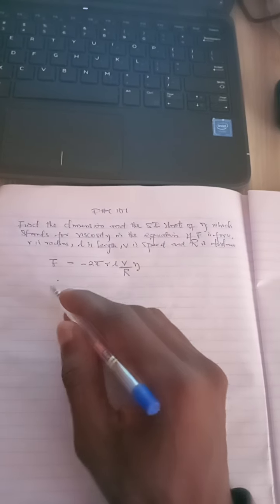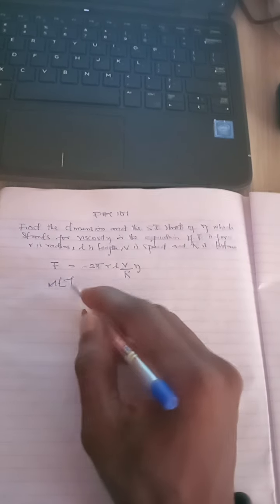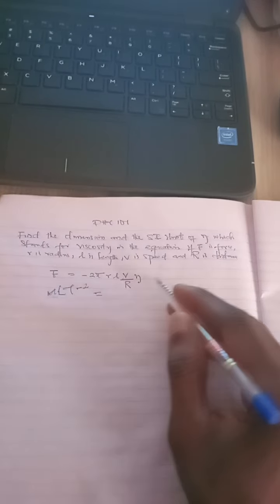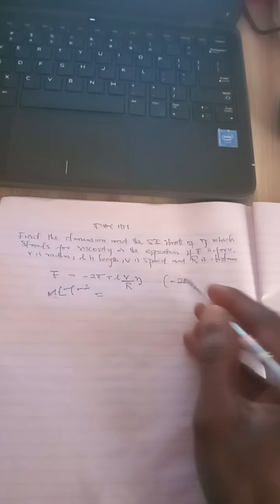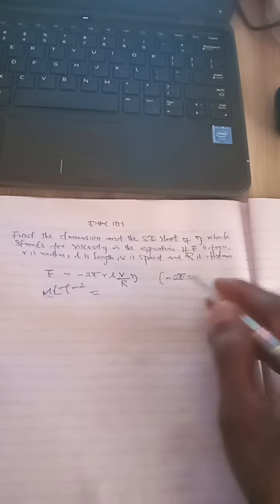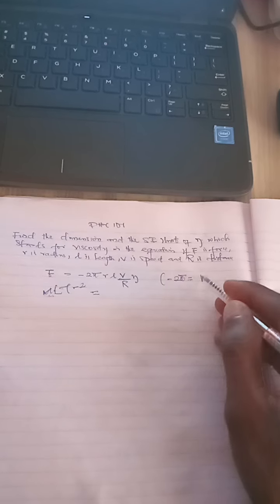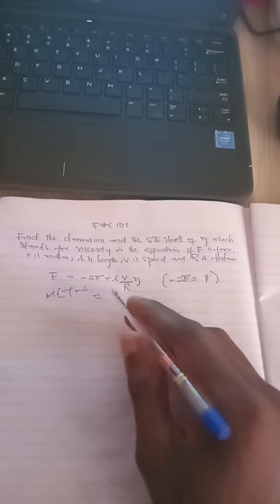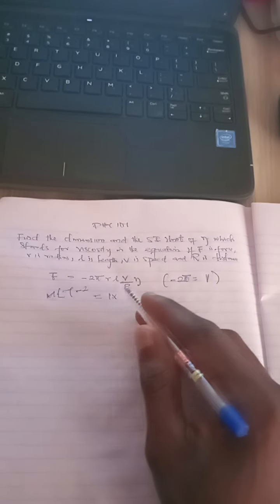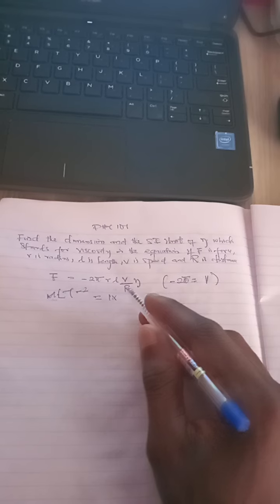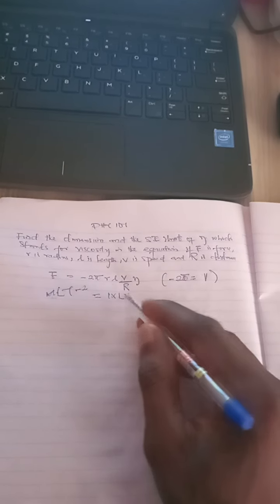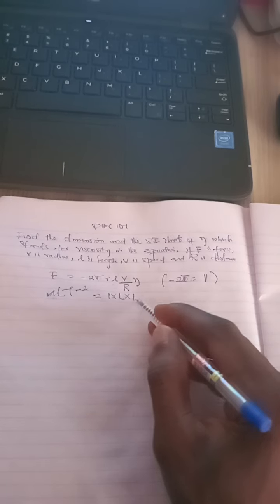The dimension of force is MLT^-2, that is ma. Then 2 pi in the equation is a constant, and the dimension of a constant value is equal to 1. So we have 1 multiplied by distance. We have r, which is the radius, and a bigger R, which is distance. The radius is a length, so that is L. Then multiply by the length, which is another L.